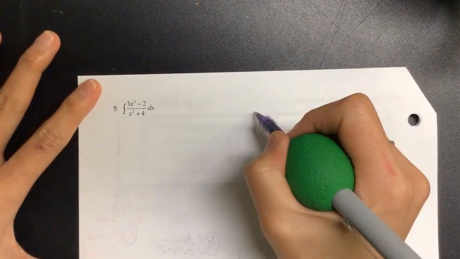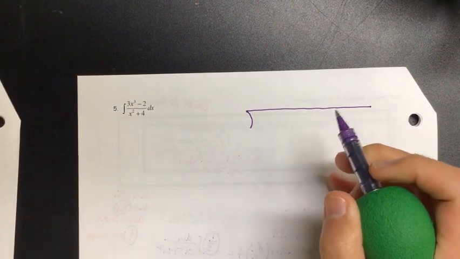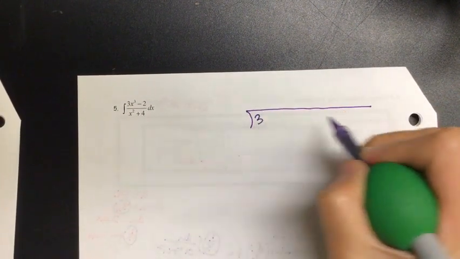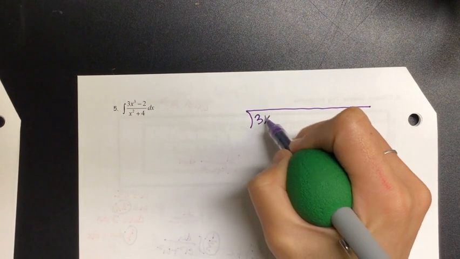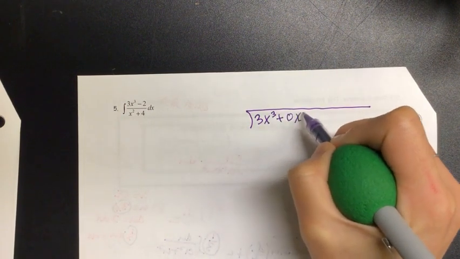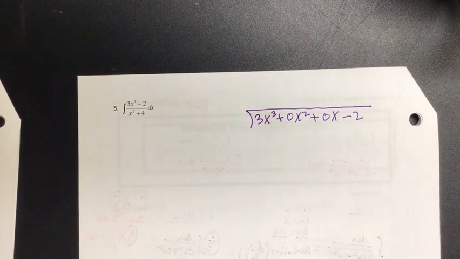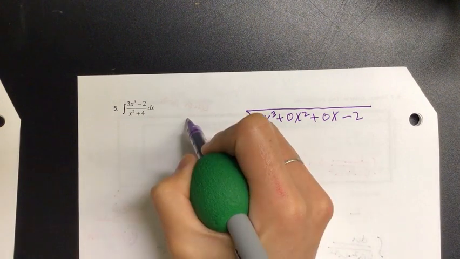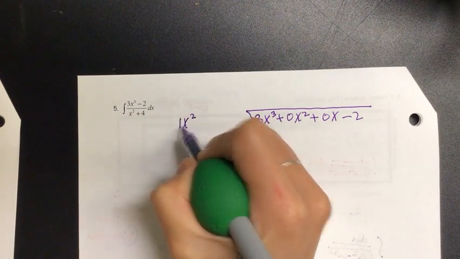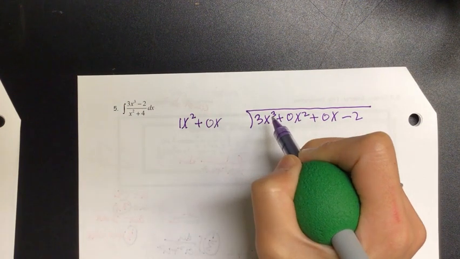Long division. Long division, that's right, Xavier. All right, so let's go ahead and practice long division. And we need all of our placeholders. So if there is any placeholder missing, we're going to have to put in a 0. So I have plus 0x squared plus 0x minus 2. And on the outside, we have x squared. Oh, let's write the 1 in front. Plus 0x plus 4.